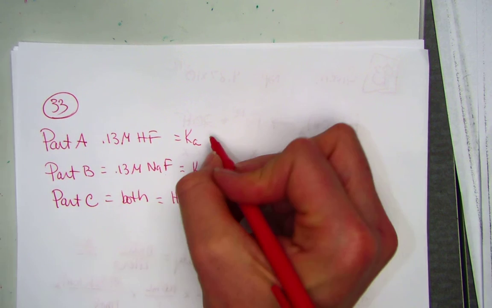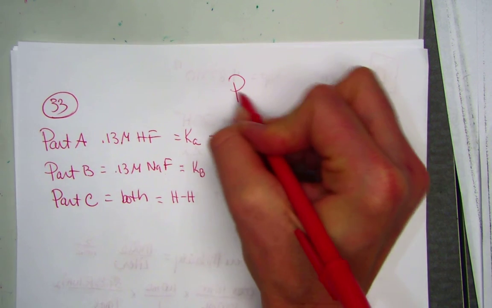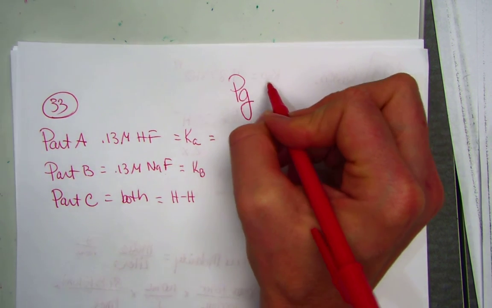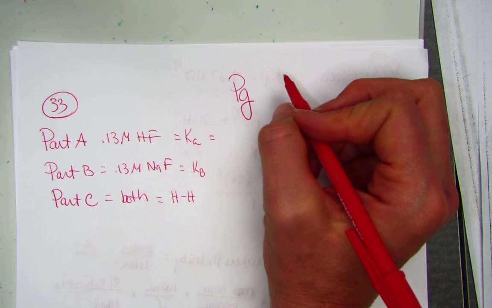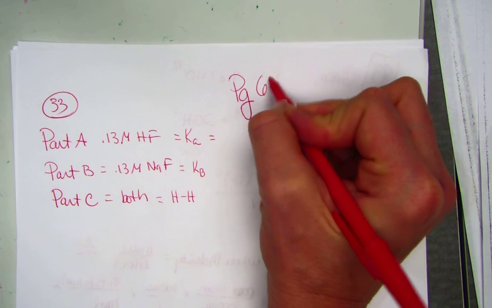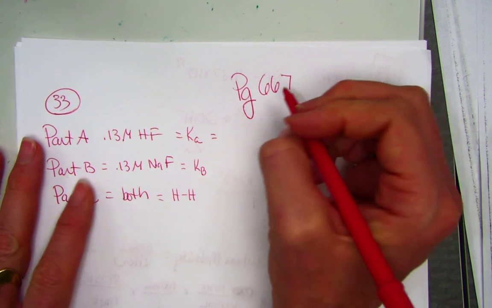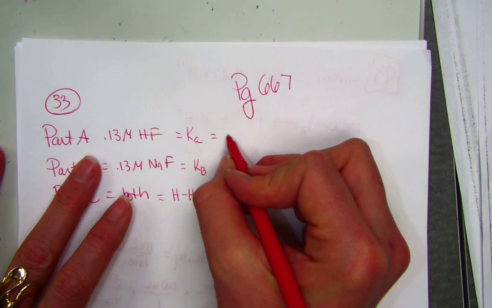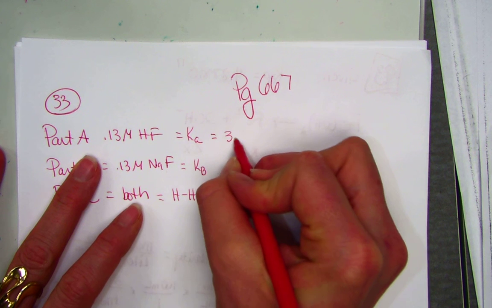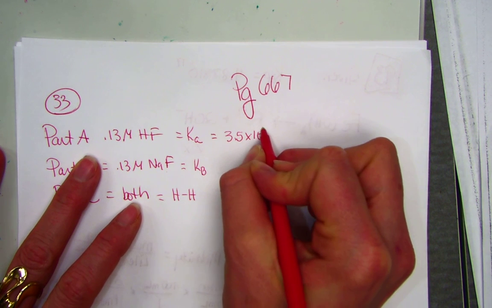Part A, we needed a Ka value, and I went back into the book and I found our list at, 667, I believe, is the page that gives us the Ka constants. Ka for HF, it reports as 3.5 times 10 to the negative fourth.